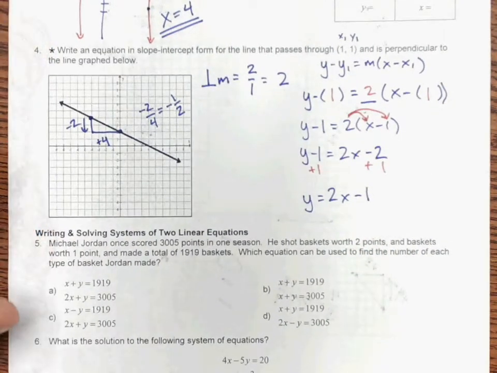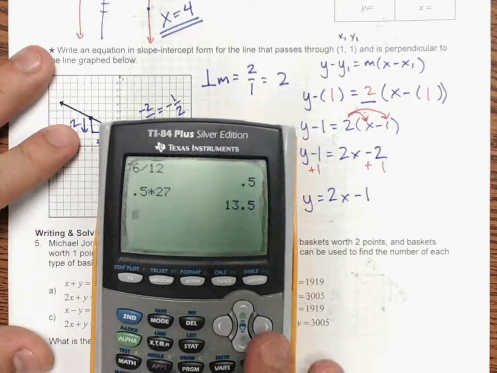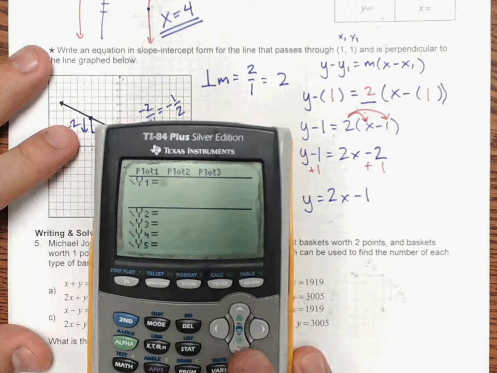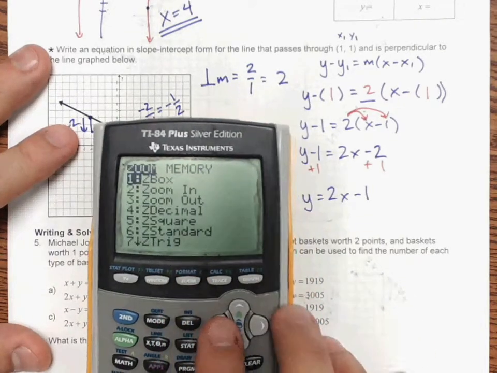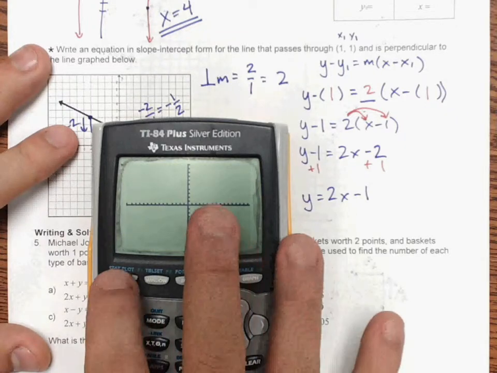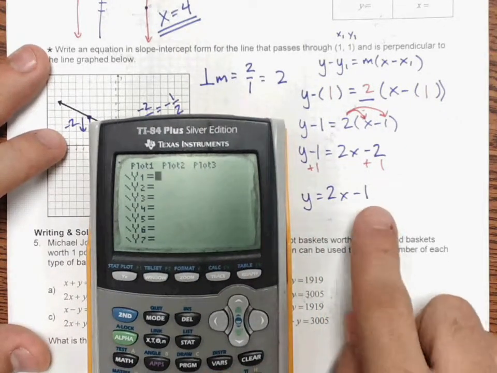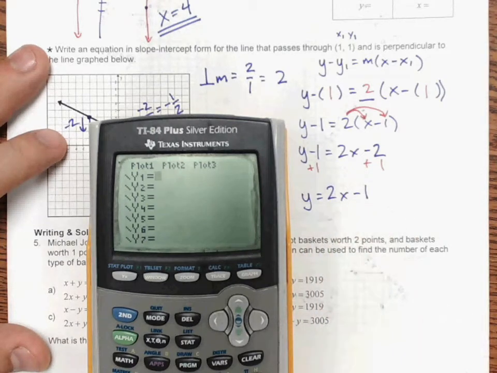Now, it's kind of difficult to check this in the calculator, but what you can do is you can go ahead and plug in each of your equations. I'm going to first go here and change my zoom to square so it looks like it'll be perpendicular. If you don't do that, then it's not 100%. But I'm going to go ahead and put 2x minus 1 in here.